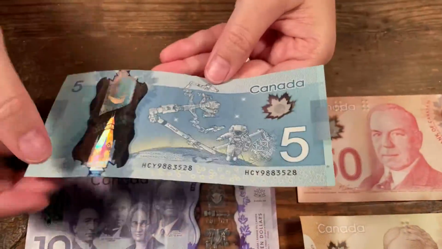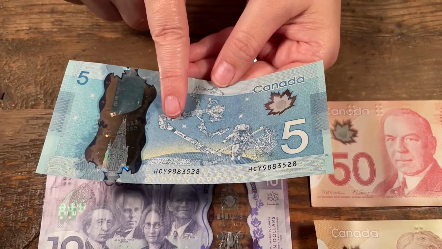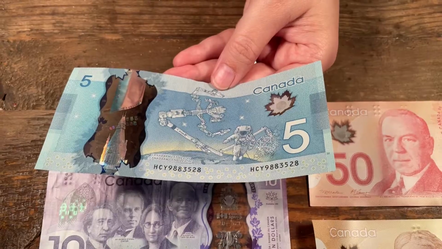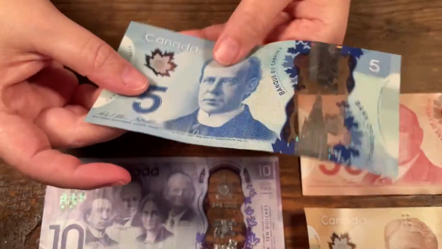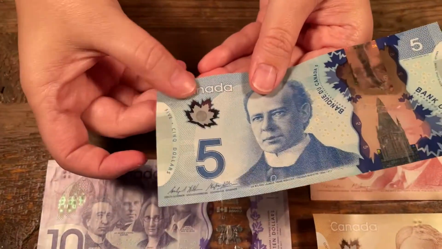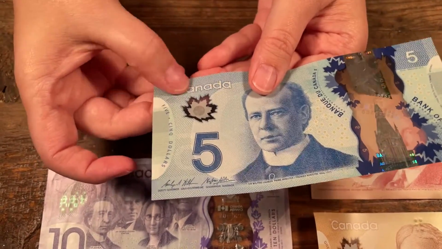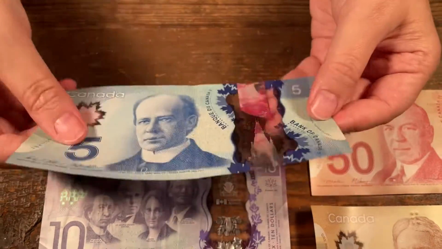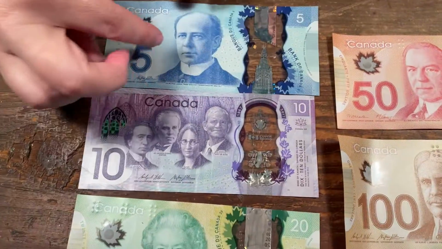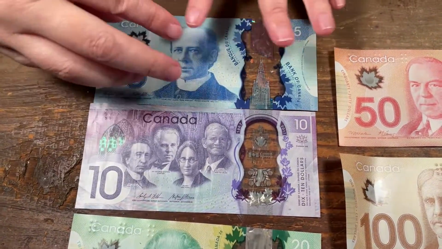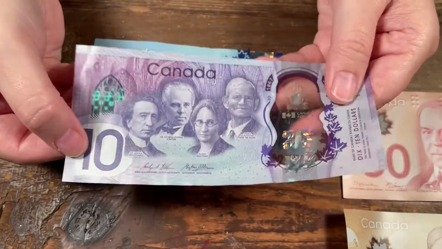And on the back we'll have something related to Canada. This is the Canadarm 2. So that's cool. And then there's also Braille up here telling you, I'm assuming, it's saying $5 or something. So that is our $5 bill. And you'll notice that they're all different colors. So our 5 is blue. So our $10 bill is purple.